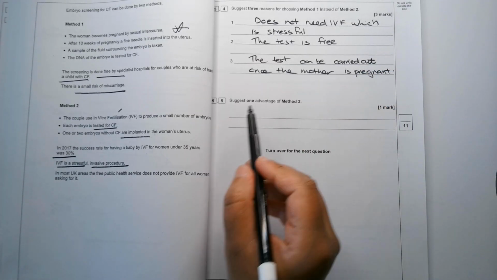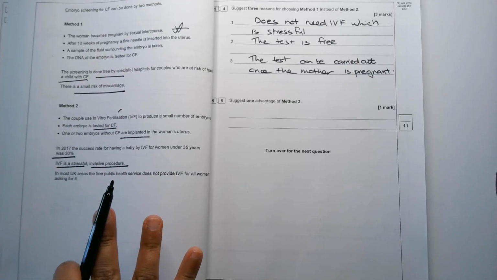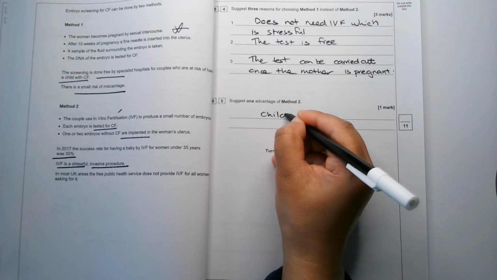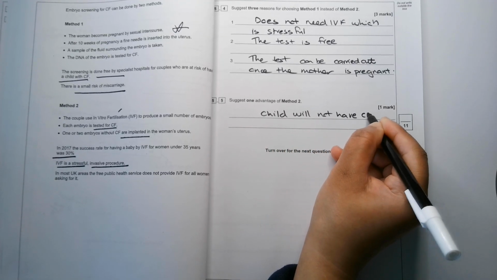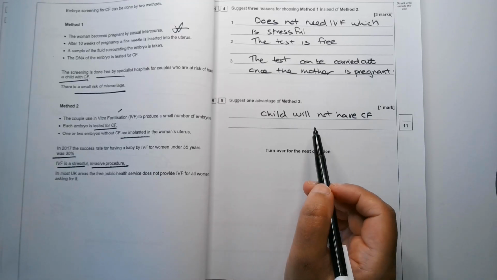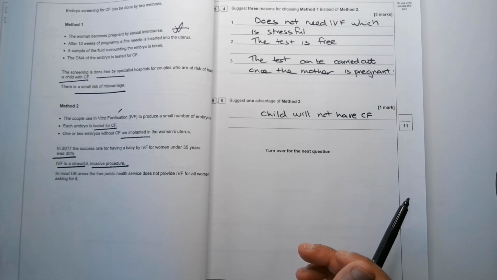So just one advantage of method 2. So here you can say that the most obvious thing is the child will not have cystic fibrosis because each embryo is screened. Also, you can say that the parents don't have to consider termination. And the other thing you can also mention is that it's a way to have a child if couples are having fertility problems.